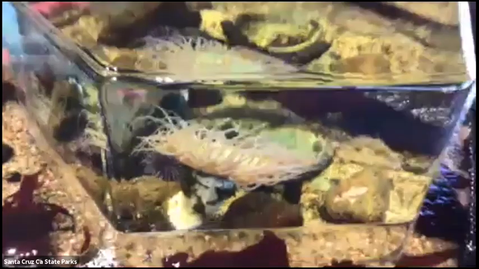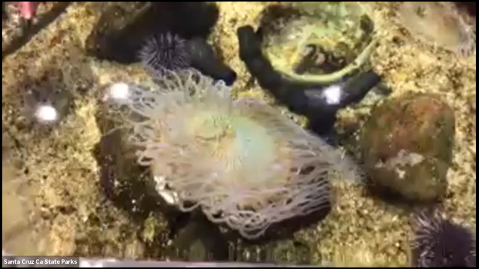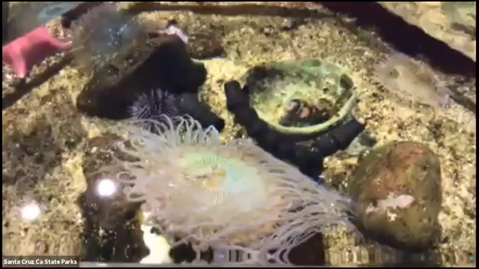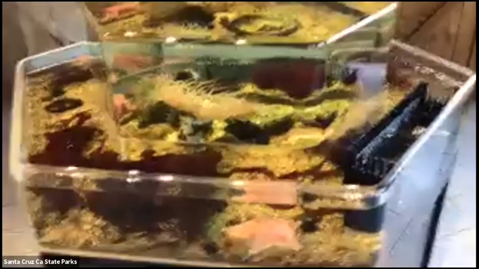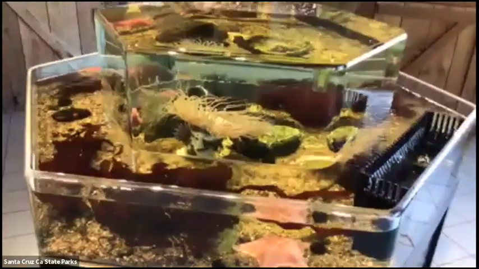So maybe you've taken some thoughts about what types of adaptations these animals have that help them live in an environment that can be exposed to air and underwater. As you can see, they're all underwater right now, and they all need water to survive. So what do they do when they're exposed to air?